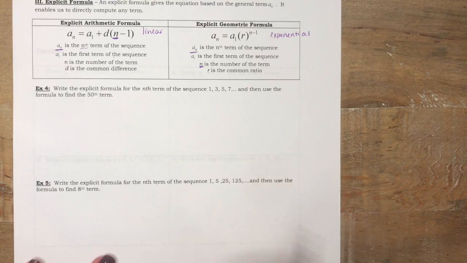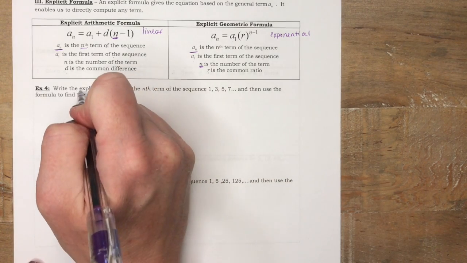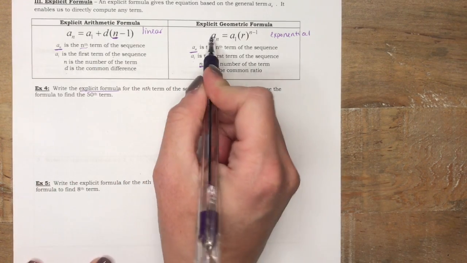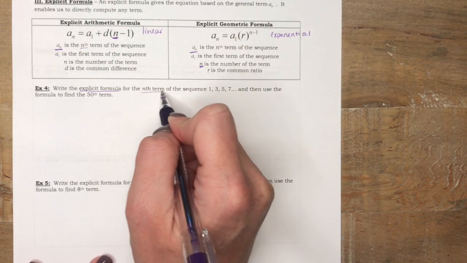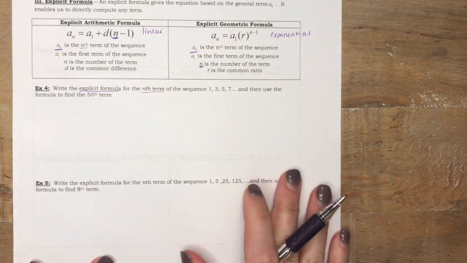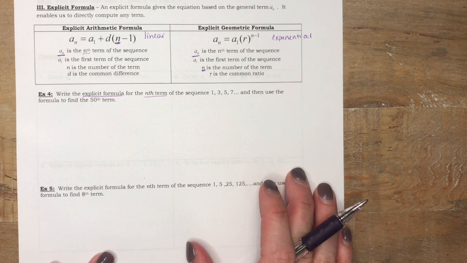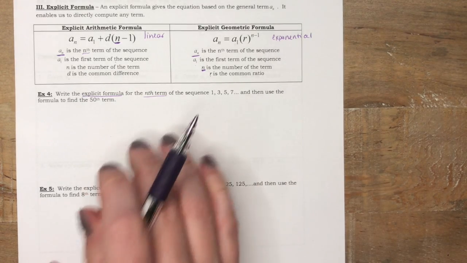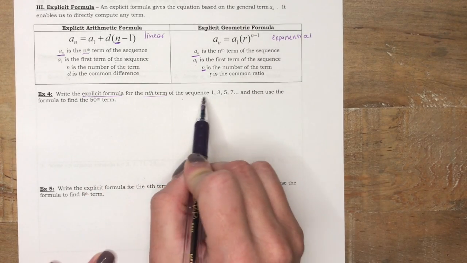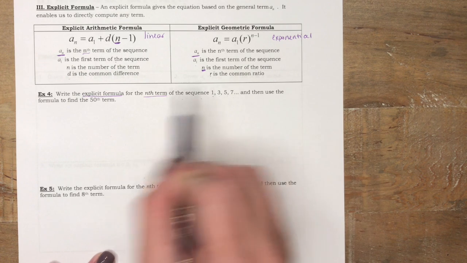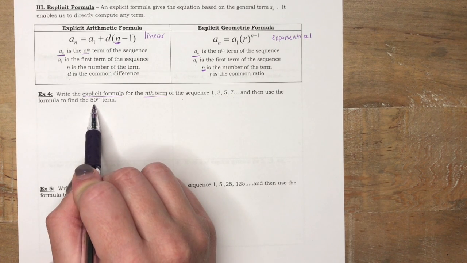So example 4 says, write the explicit formula. When they say that, you're going to use one of these two. For the nth term, so that means that we don't know what term we want yet. We just want it to have an n in it. This way, if I wanted to find a particular term, I'll just substitute the number in for n. So my formula is going to have an n in it, of the sequence 1, 3, 5, 7, and then use the formula to find the 50th term.